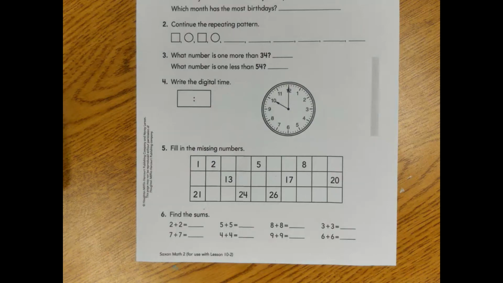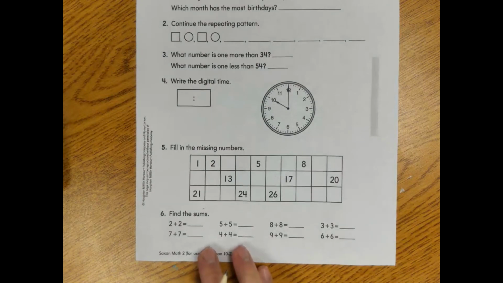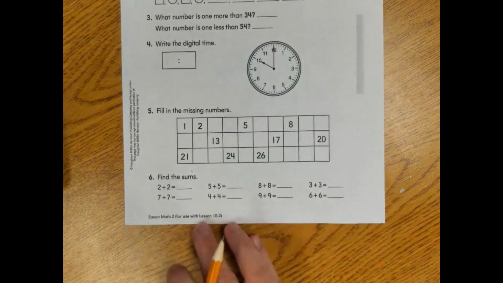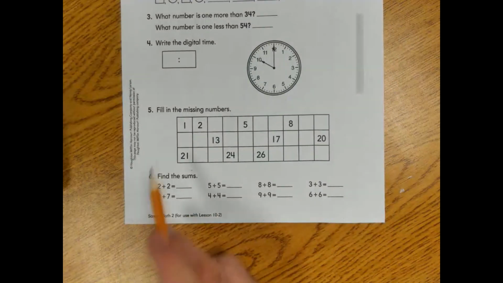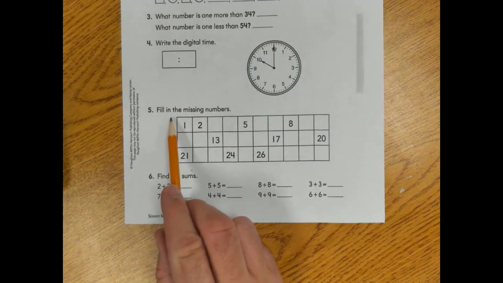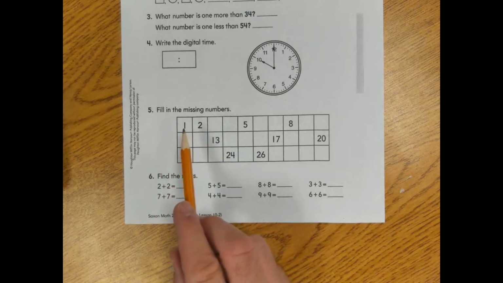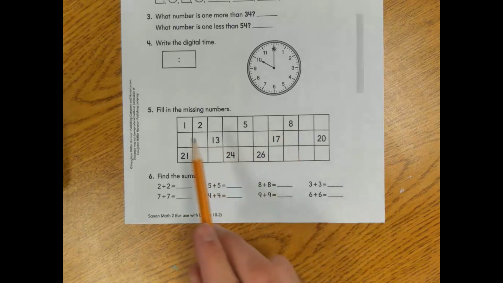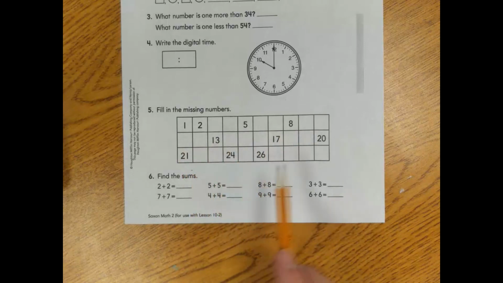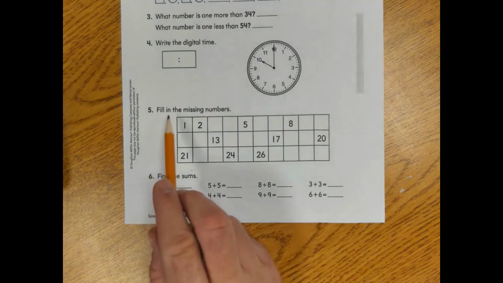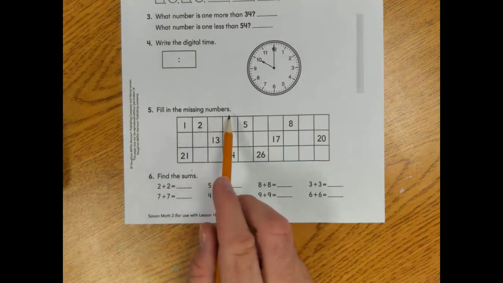Number 5. Your job is going to be to fill in the missing numbers. So you have a number chart here from 1 to 30, but you are missing quite a few of the numbers. You need to fill in the missing numbers.